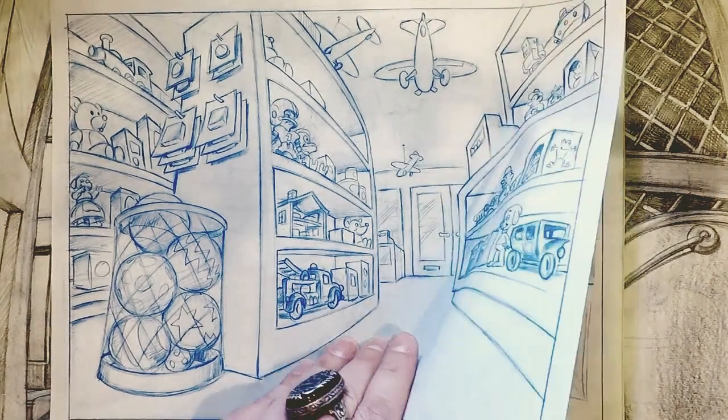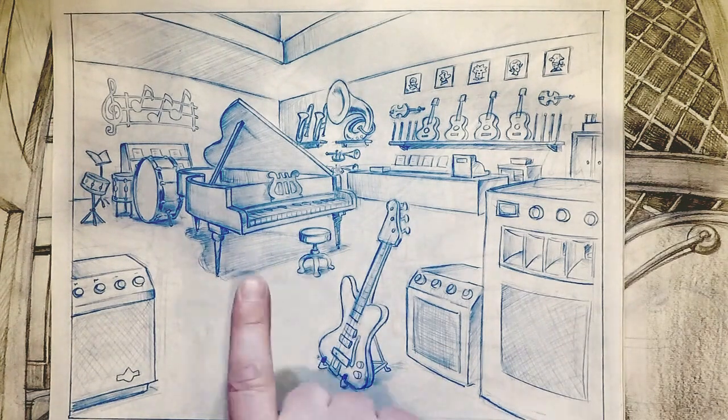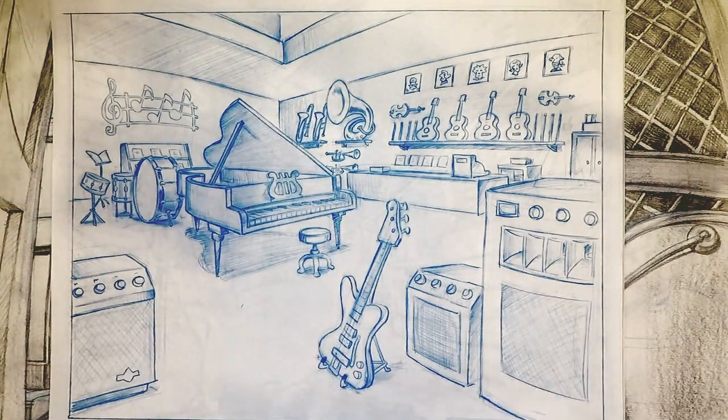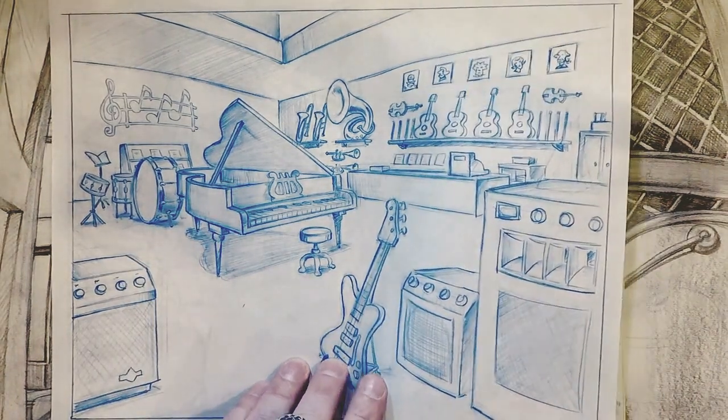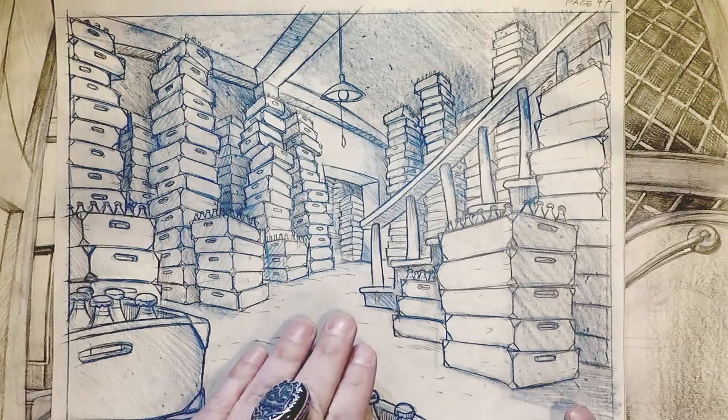I'm hoping you can see the details in this. Music store now. Piano, amplifiers, electric guitars, tubas, drum sets. You know that it's a music department. This is a cellar full of Coca-Cola. You know, you could be called upon to draw anything, and it isn't necessarily an easy thing to draw. This is not an easy thing to have to figure out how to stage, but he's done it brilliantly.